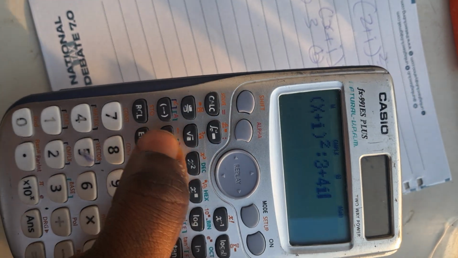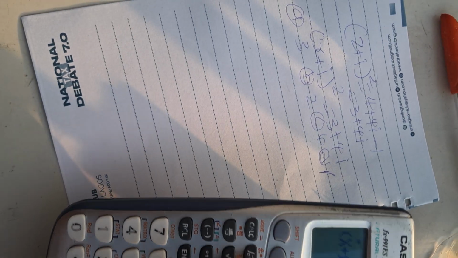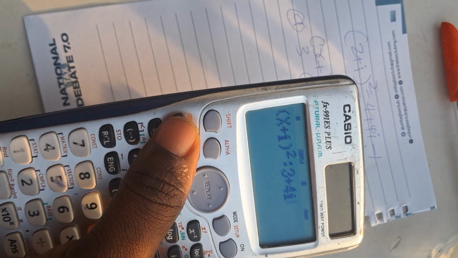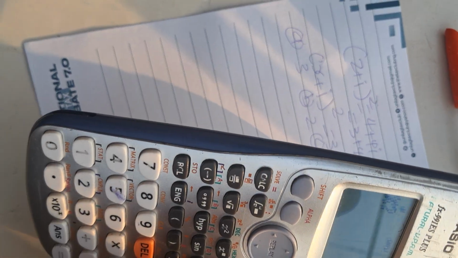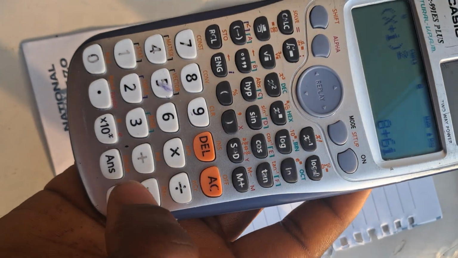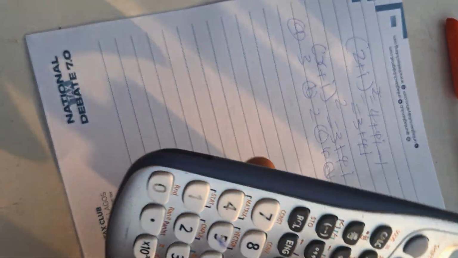Shift and this one, 3 plus 4i. So you now press calc. They put x question mark. Here they will tell you that you should find x. So when you put x as 3, I got 8 plus 6i. Is it the same as 3 plus 4i?